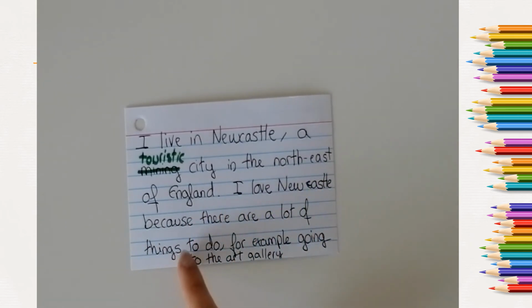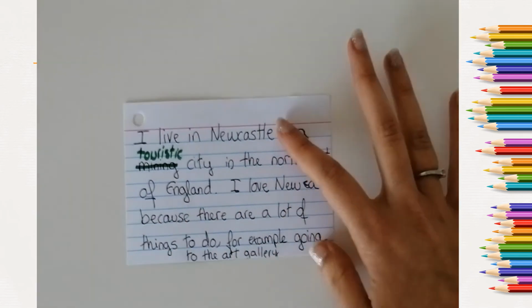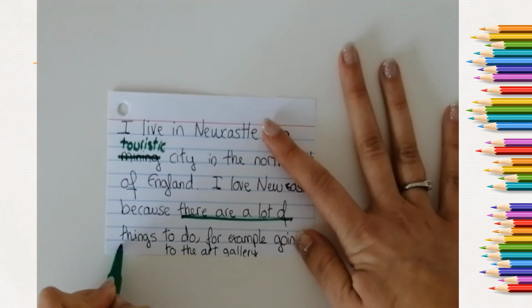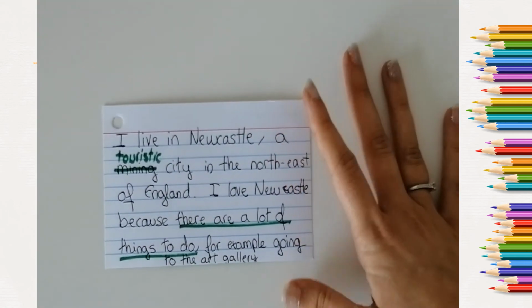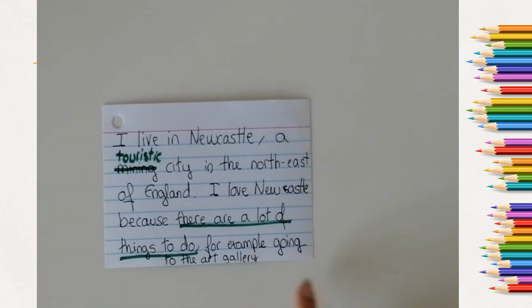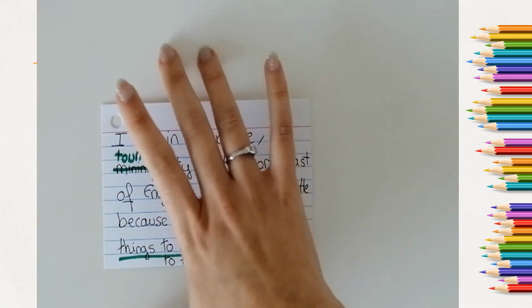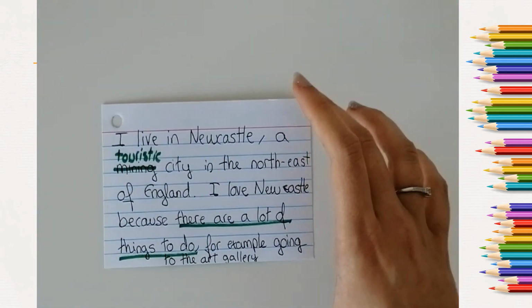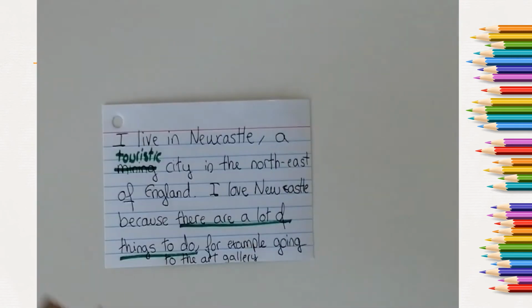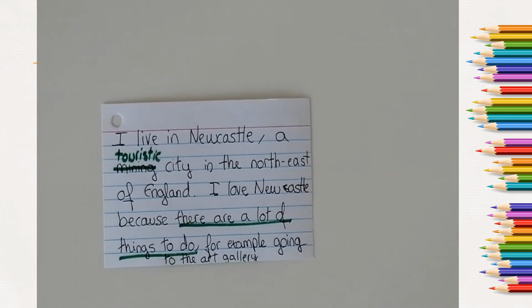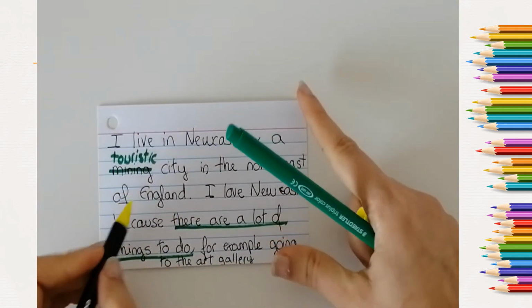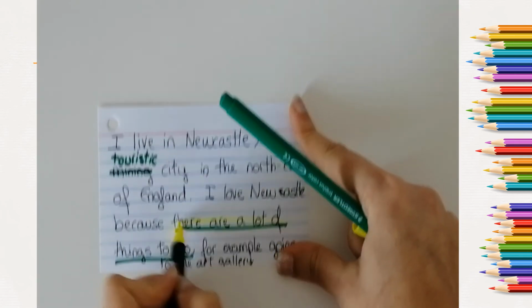Me encanta Newcastle porque, and then if you still struggle with this, there are a lot of things to do. Hay mucho que hacer. Por ejemplo, going to the art gallery. And then you would go over and over repeating this, but it is very, very difficult to just try to memorize a whole chunk. Just highlight, get a highlighter, get a different color pen, anything that you think is going to help you, and then highlight the things that you want to go back to.